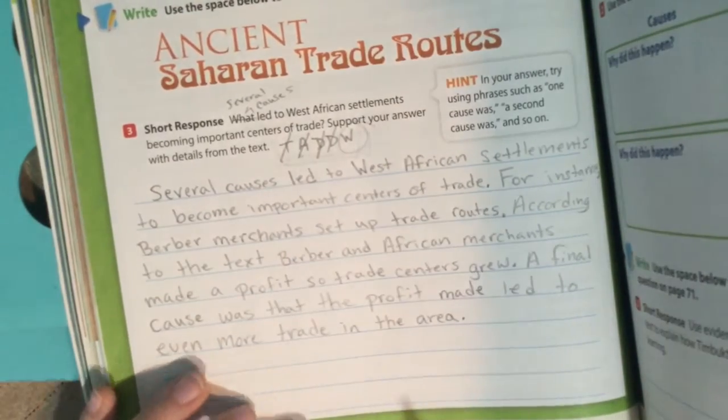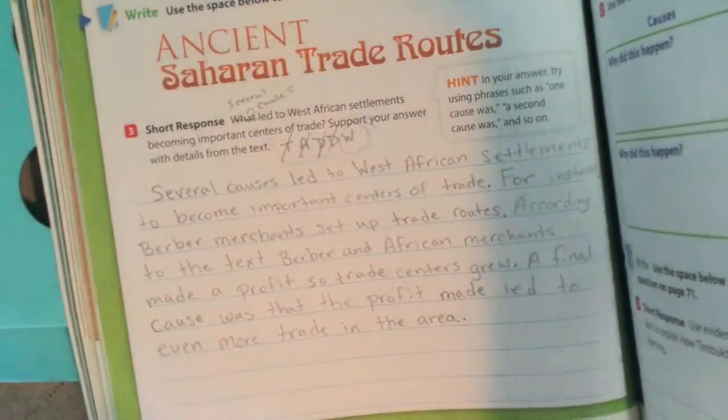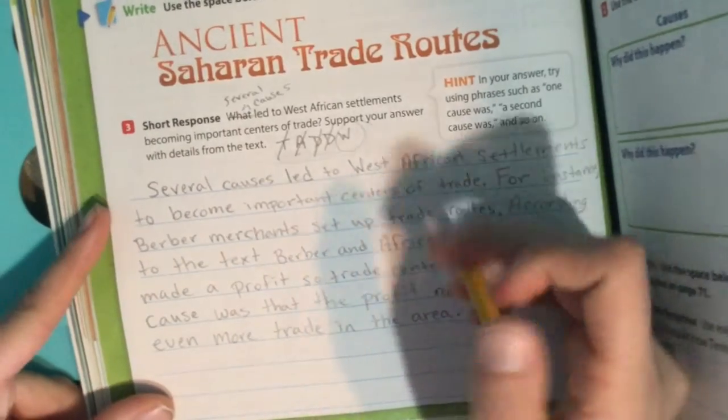What's left? W. Okay, wrap it up. So basically, we're going to restate what we said in the beginning.